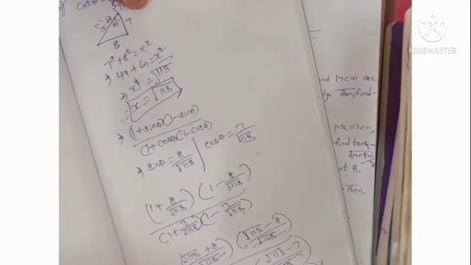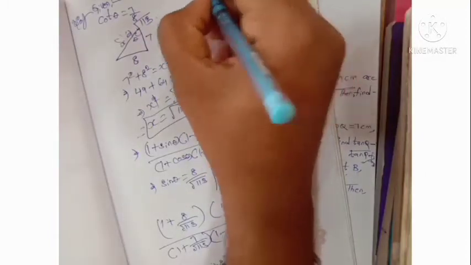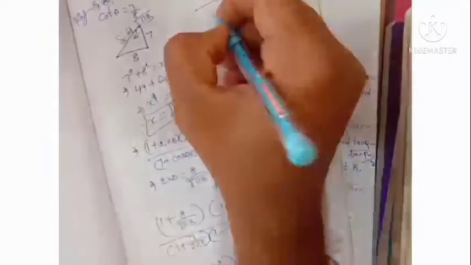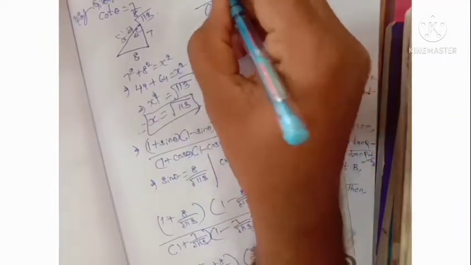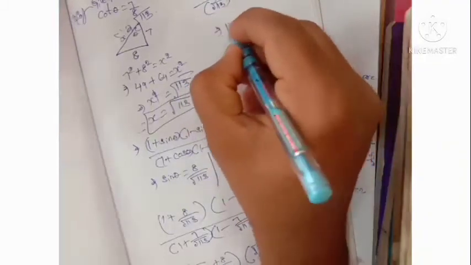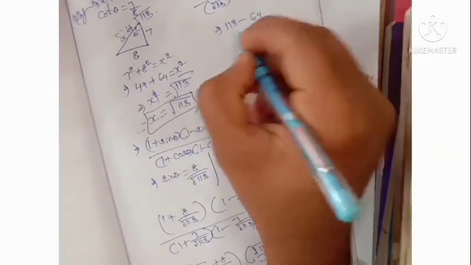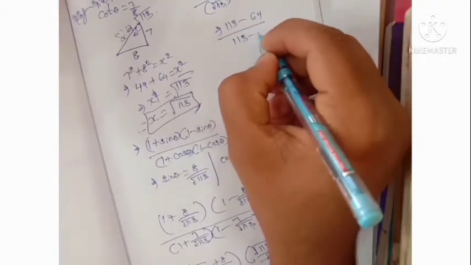How is it? A plus b into a minus b is equal to a square minus b square. Root 113 whole square minus 8 square, and down also, a square minus b square, 113 minus 7 square. This way root square cancels. 113 minus 64, 113 minus 49.